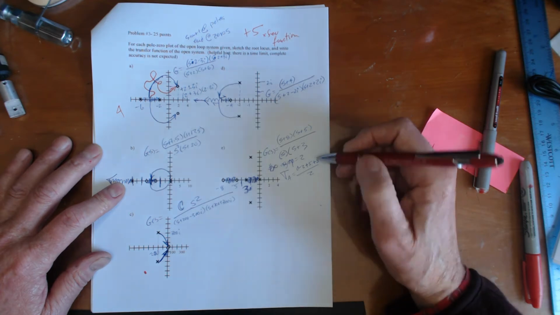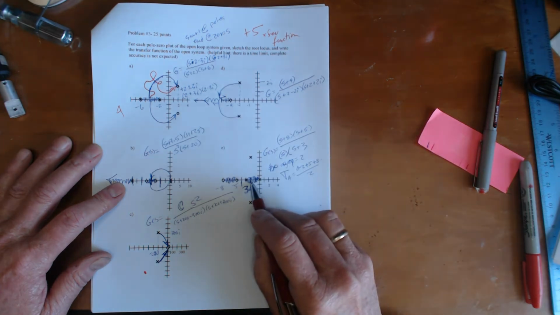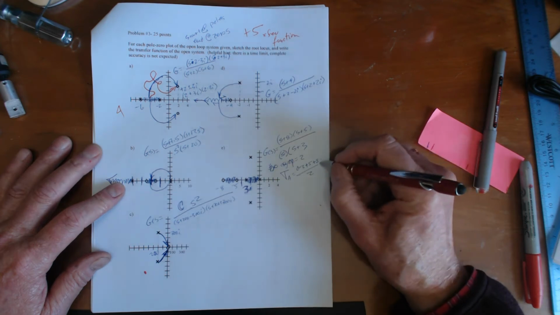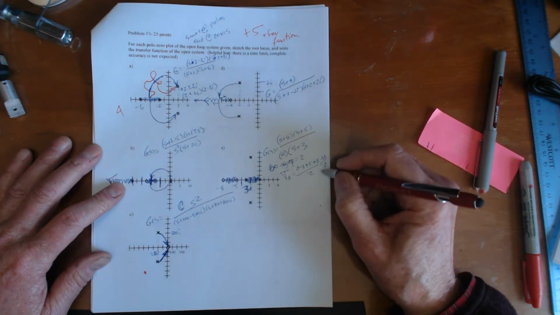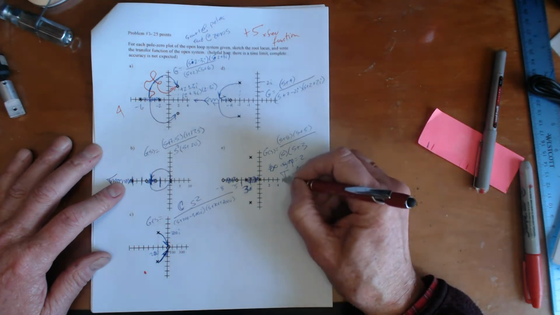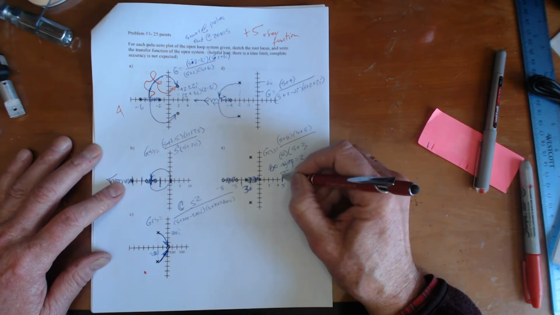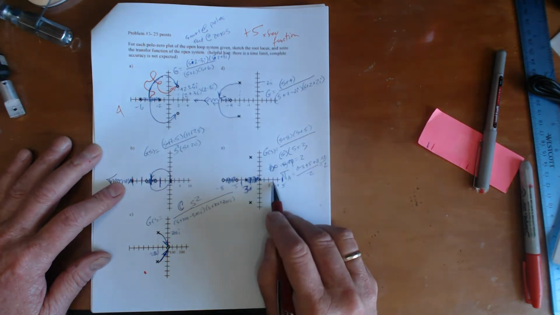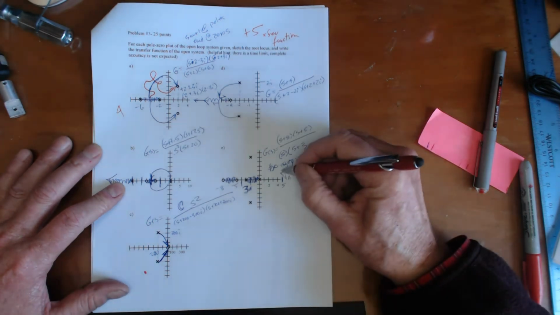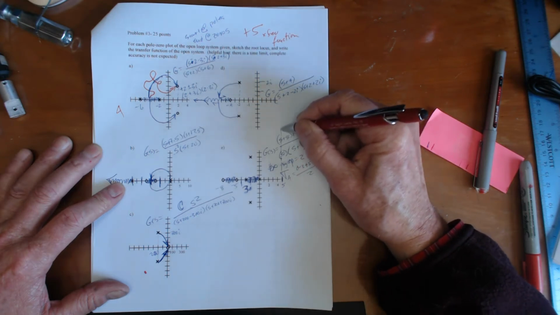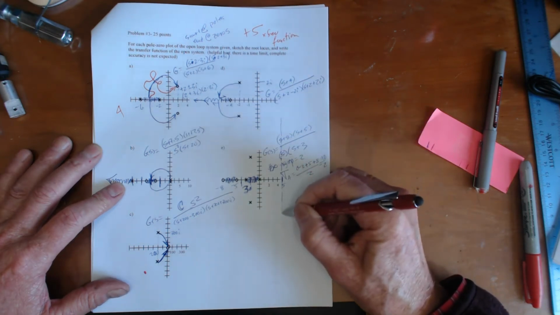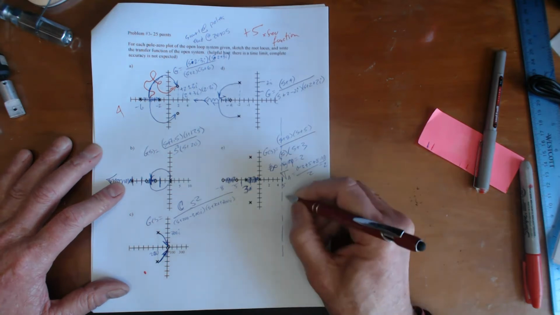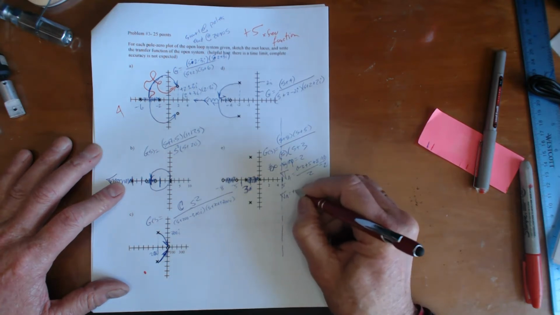I'm just making sure I'm doing my math right. 1, 2, 3, yeah. So that's going to be 10 over 2, which is 5. 1, 2, 3, 4, 5. So I have to put another line here. I didn't realize that. 1, 2, 3, 4, 5. So here's my infinite asymptote. Something at sigma A equals plus 5.